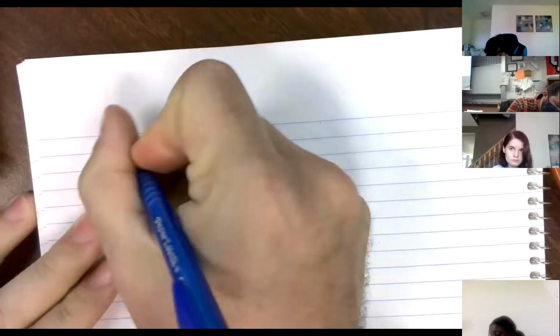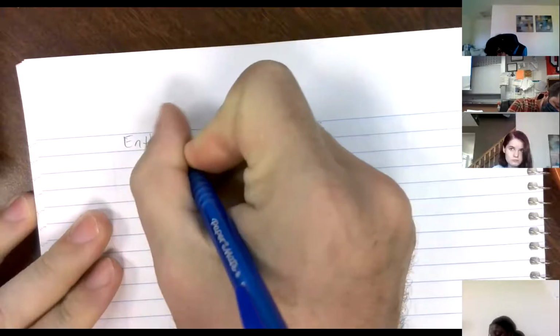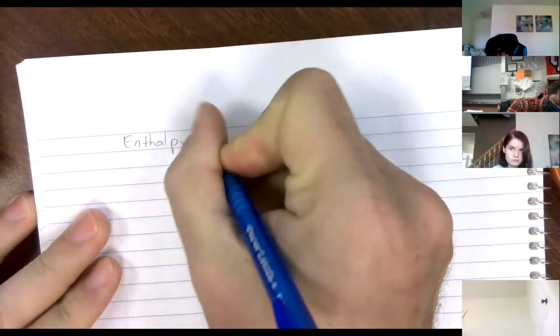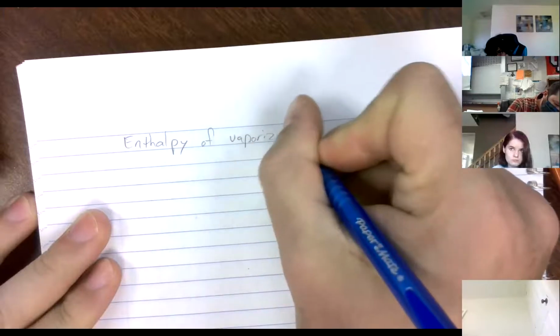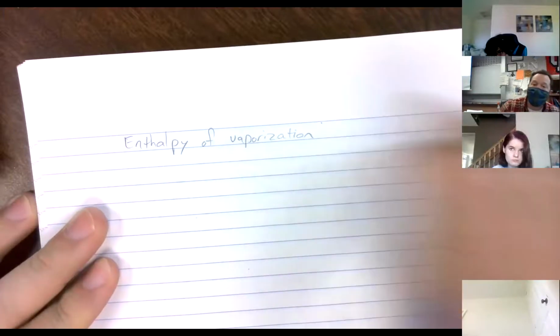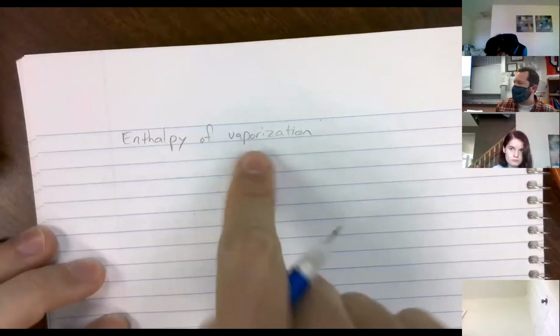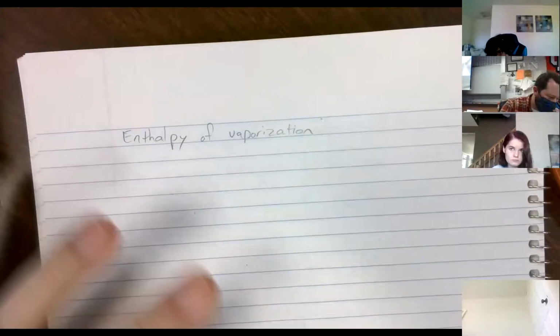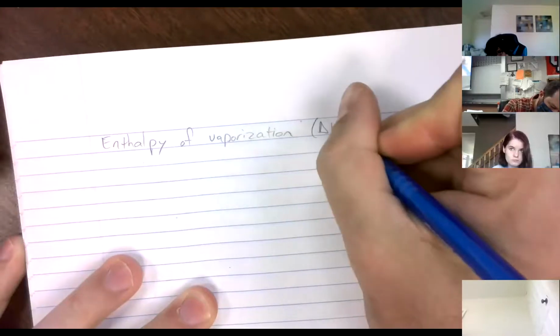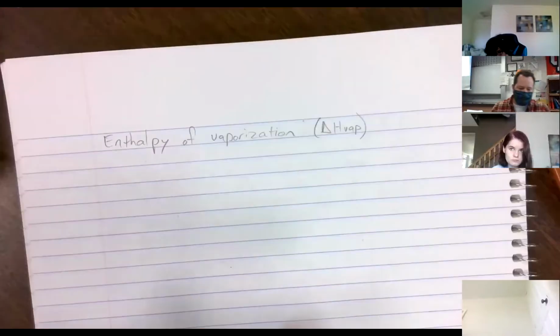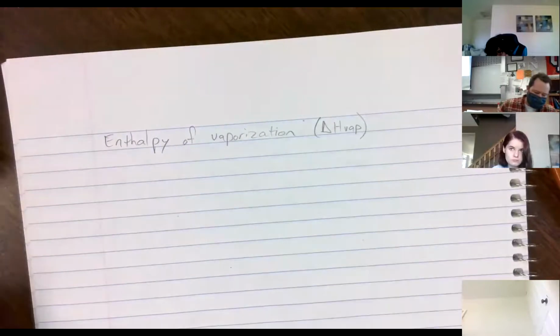All right, so we've taken a look at our enthalpy of fusion. That's melting, our enthalpy of solidification. Now we have our enthalpy of vaporization. Thank goodness, finally one that uses the same word we use. We symbolize it delta H vape.